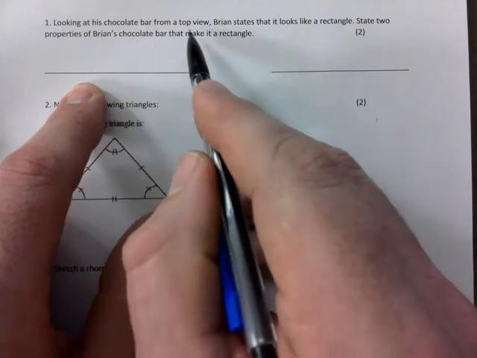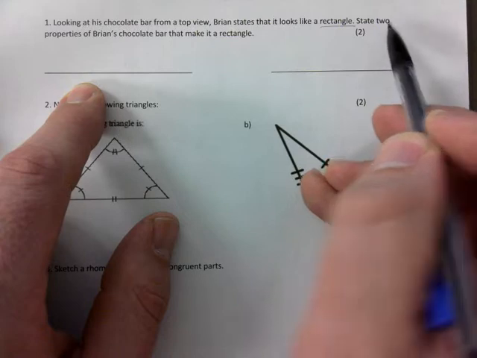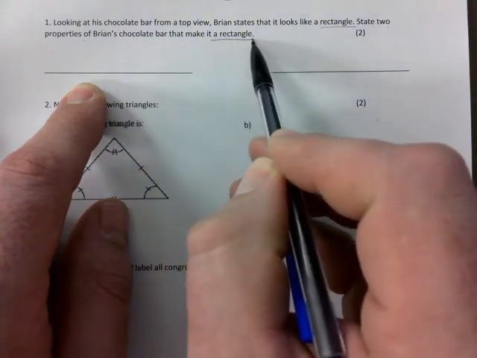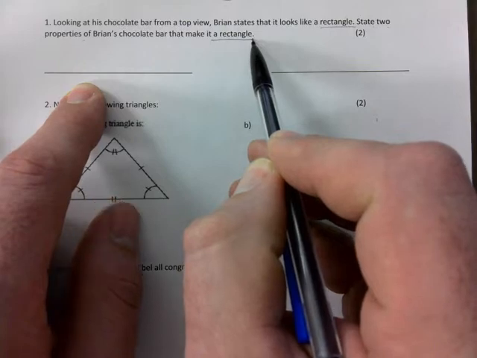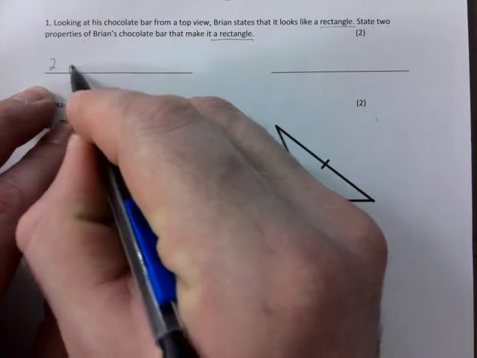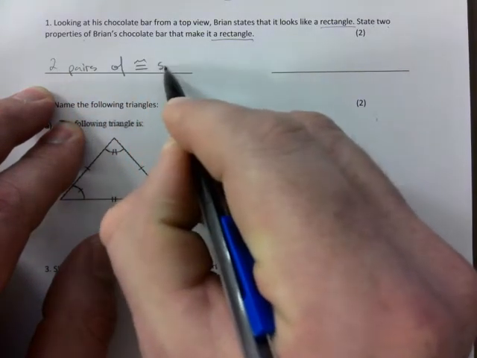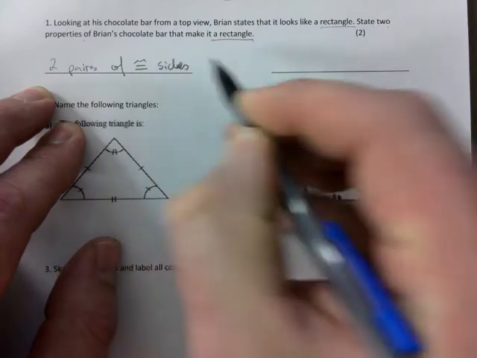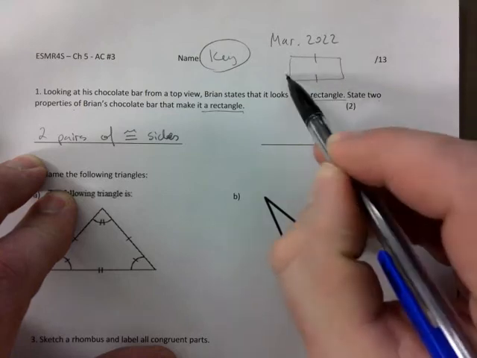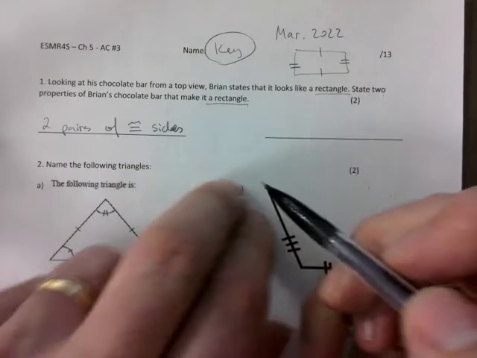Looking at his chocolate bar from the top view, Brian states that it looks like a rectangle. State two properties of Brian's chocolate bar that make it a rectangle. There's a lot of options you have there. You could say that there are two pairs of congruent sides, for example, right? Because if you think of a rectangle, we know that these two are the same and these two are the same.